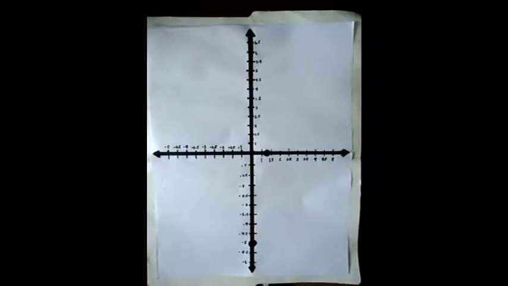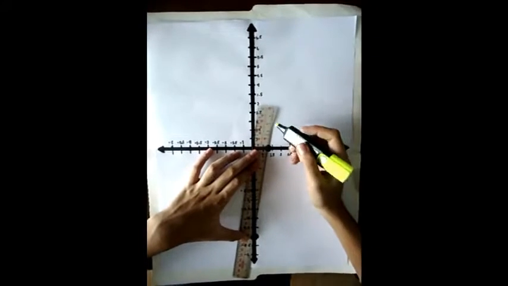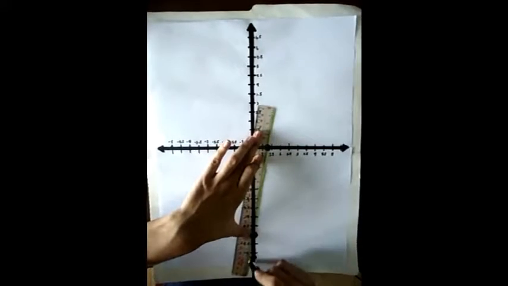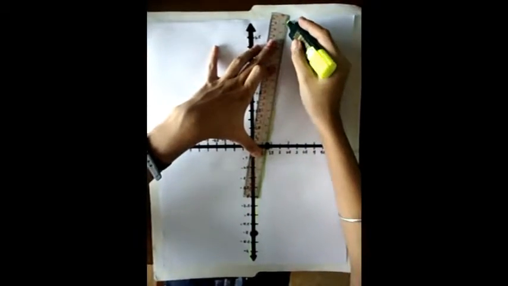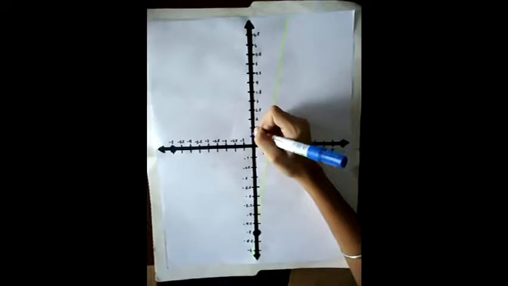Since the original function, which is f of x is equal to 4x minus 5, is a linear function, it is just a straight line, so we'll connect the 2 points. Let's do these steps again to the inverse function. First, plot the x-intercept of the inverse function, which is -5 and 0. Next is the y-intercept, which is 0 and 5/4. Then, connect again the points.